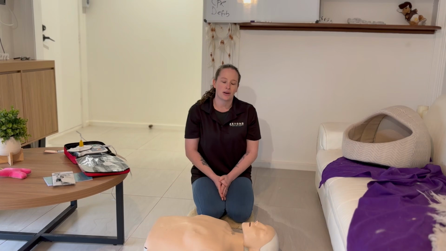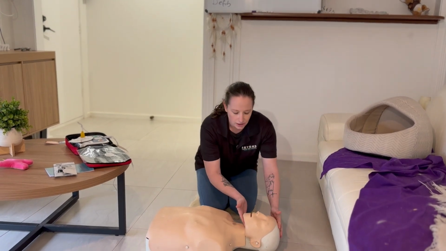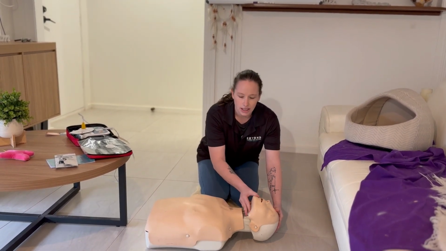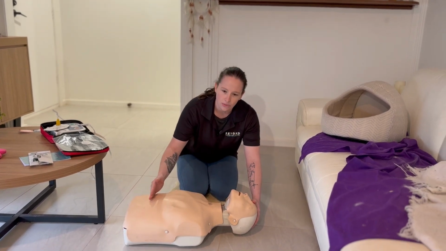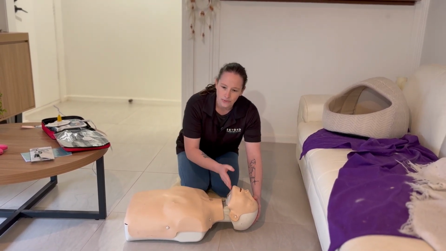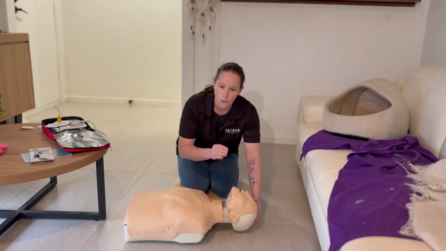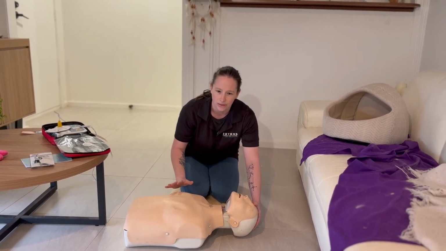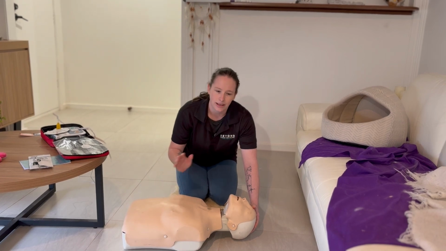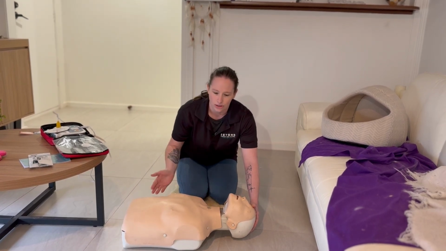Once we've confirmed the mouth is clear, we're going to open the airway. So we're going to head tilt chin lift, and then we're going to look, listen, feel. We look down the chest for any rise and fall, and listen and feel for any breaths or any noises. One breath every 10 to 20 seconds is not classed as normal breathing, that's agonal breathing. That is the brain's last chance of trying to fire off.